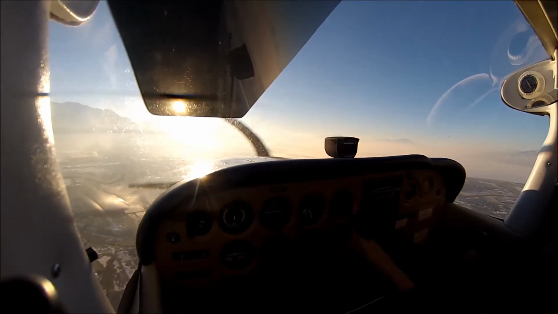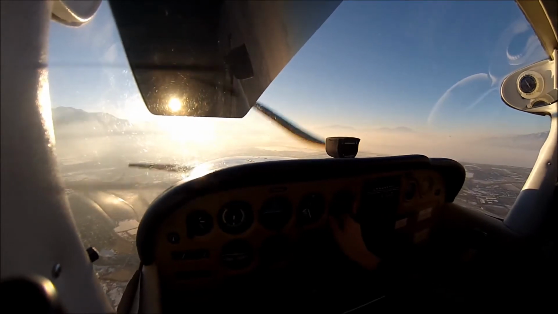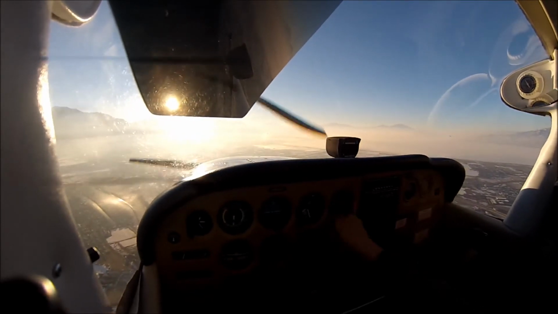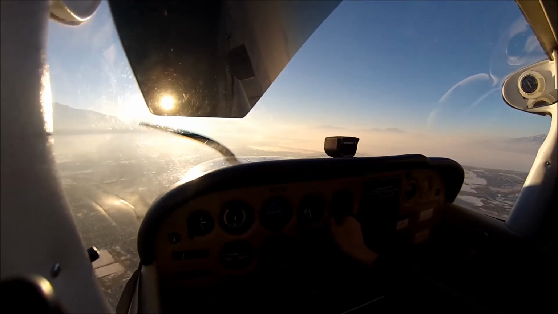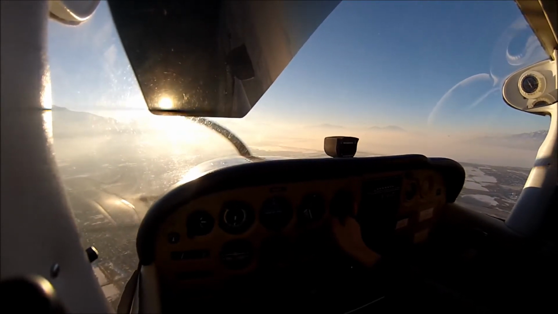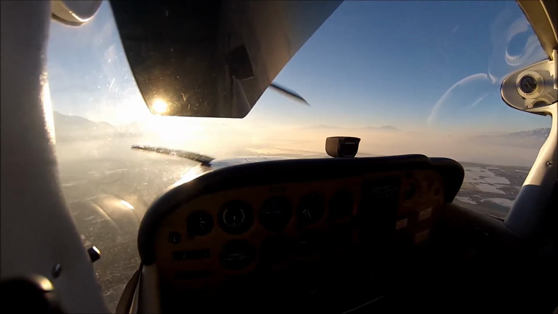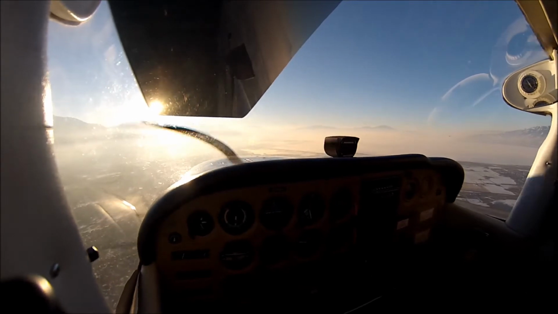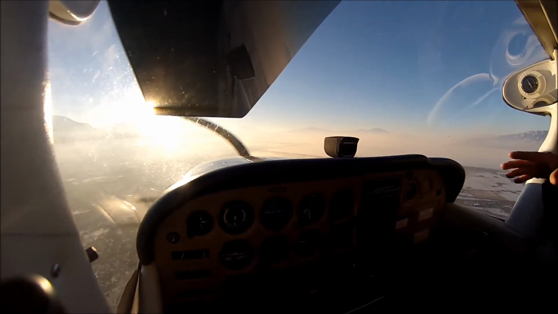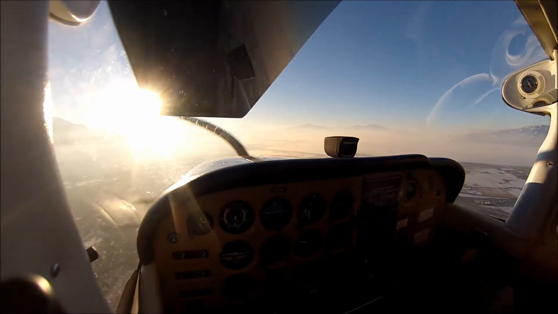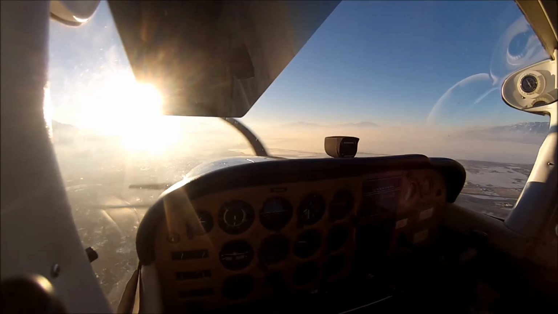Now what heading on the reciprocal? Should be about 195 or 200 now. Something like that. About 200. Yeah, that's the heading that would take us to the VOR. So if we wanted to fly to that VOR, we would turn to a heading of 200. Let's turn to 200. Right turn to 200.